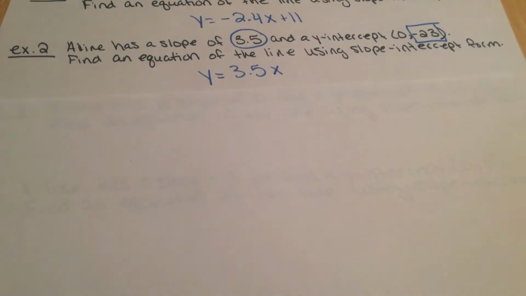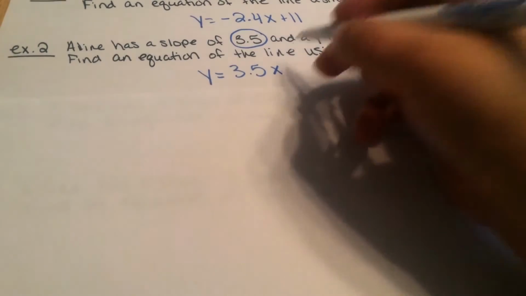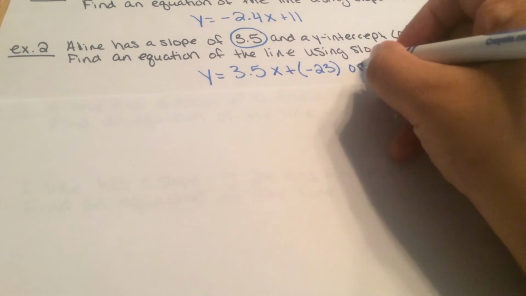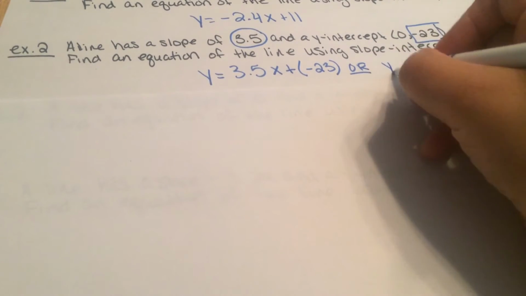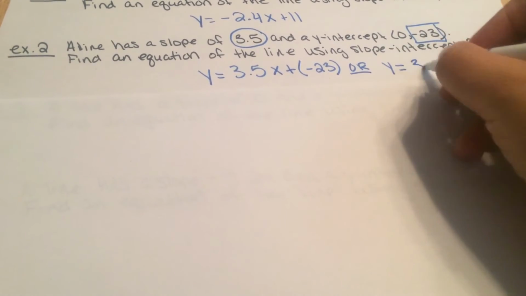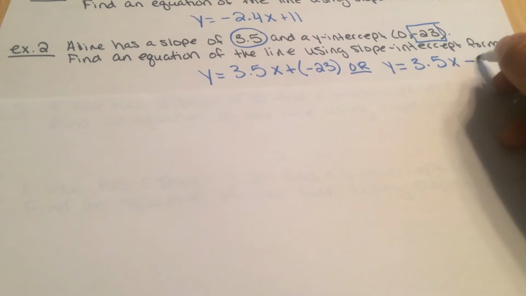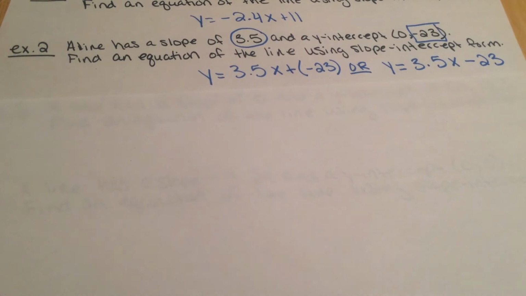Y equals mx. This time, we have two different ways we can write it. I can either write plus negative 23, or if I want, I can write it with the subtraction sign and have y equals 3.5x minus 23. Either one of those is going to be acceptable when we write our equations in slope-intercept form. Feeling okay so far? Okay, the next two are going to be tricky.